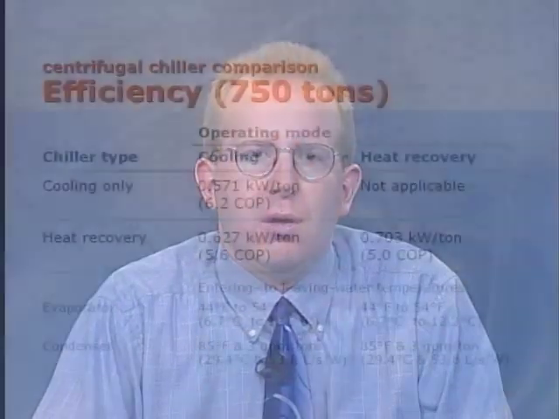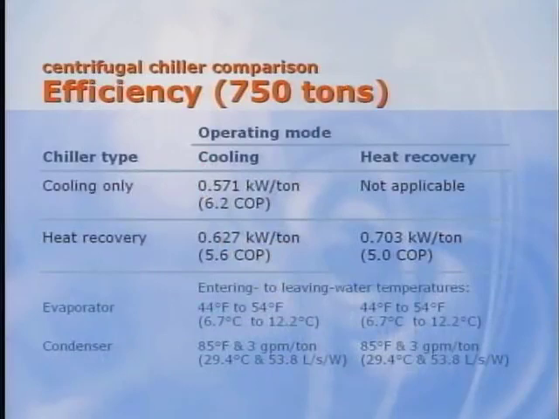We'll cover the details of surge in a few minutes. The slide shows a quick example of what was presented on the previous graph. Here, two chiller selections are shown. One selected for cooling only and another selected for heat recovery with 105-degree leaving water.